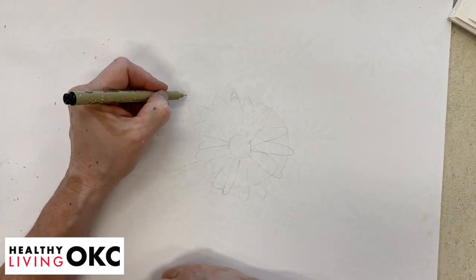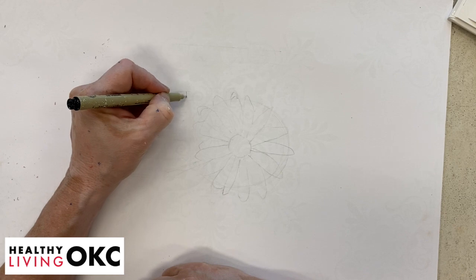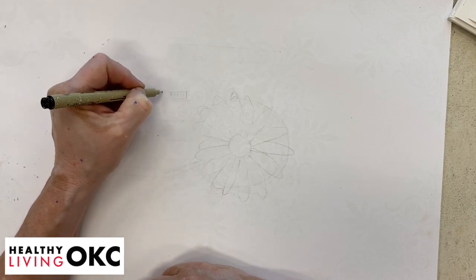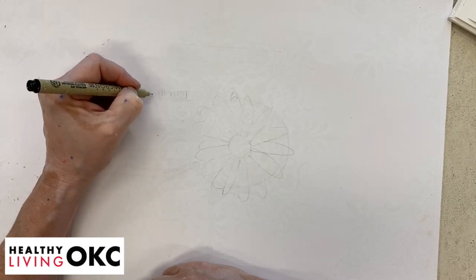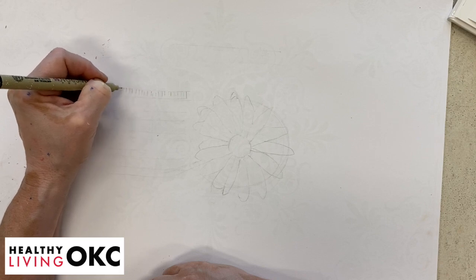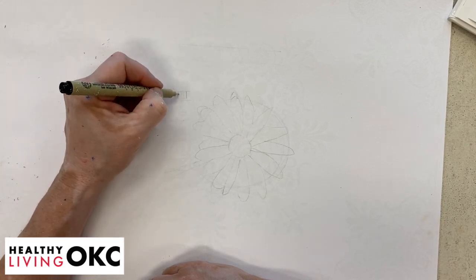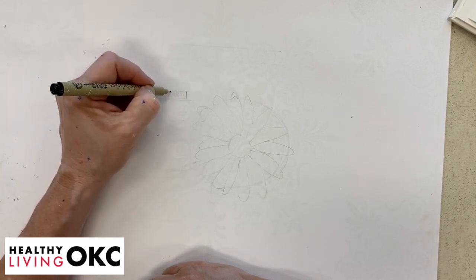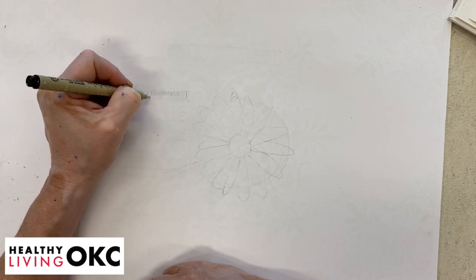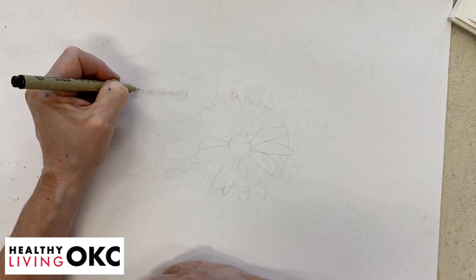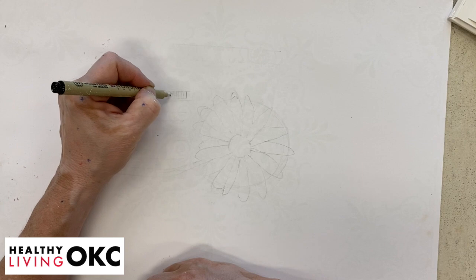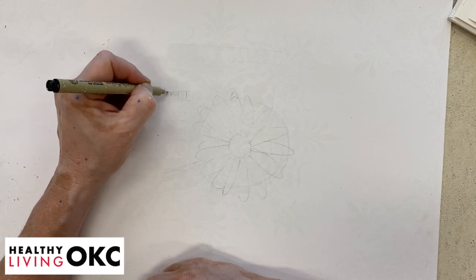All right, so values is the lightness and darkness. So you can start off with just like lines that are far apart. And then you can gradually add the lines a little closer together. And then continue to add them closer together.